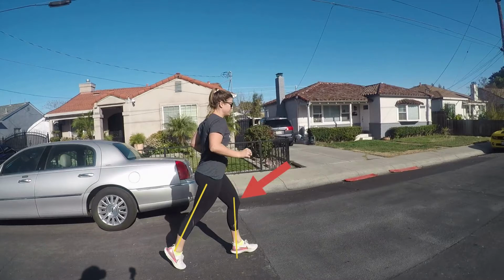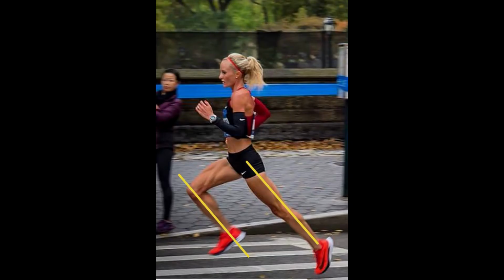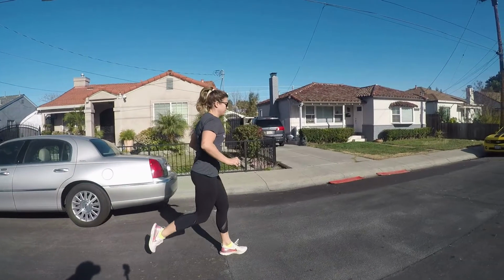You can see that you're not really extending your knee. You can see the arrow. The way you get parallel is to extend your knee, like in this picture of Shalane Flanagan. You can see how the two lines are parallel. Why? Because she's getting her knee inflection. She's really getting her knee up there, and she's able to extend her hips.